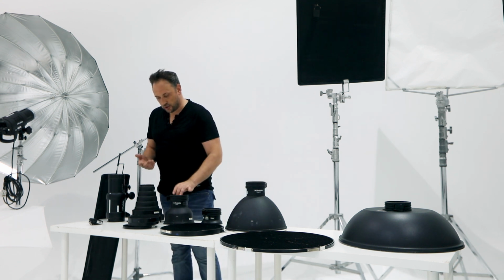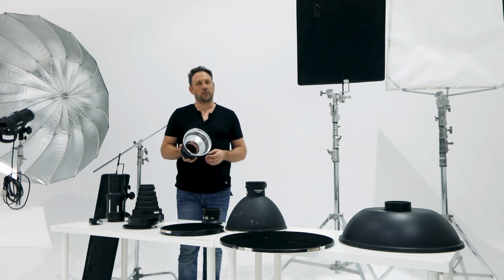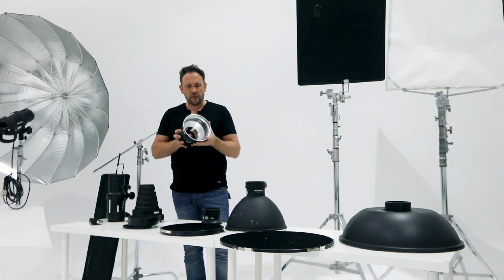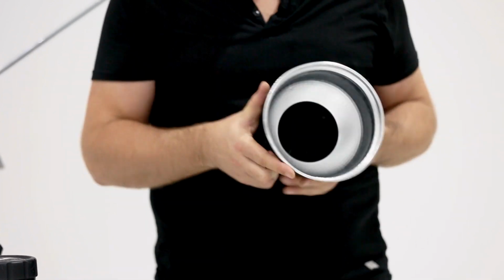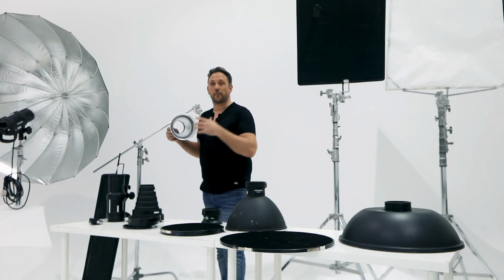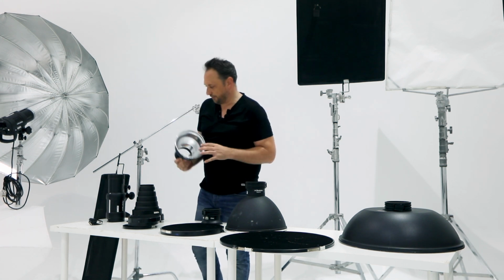So usually, one of the standard things we use is the zoom reflector. The zoom reflector is the basic one from Profoto. We put it on all the time. And you can see that the size of the source of the light is going to become this big. Now, if you pull it away from your subject, it's going to become smaller compared to the subject. If you bring it closer, it's going to be much softer.